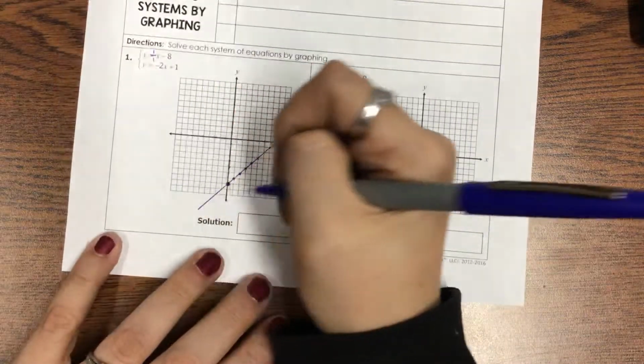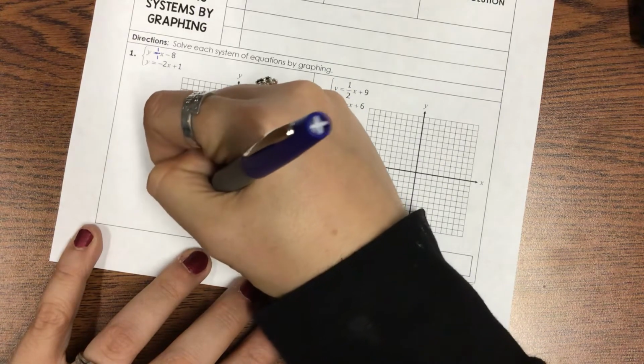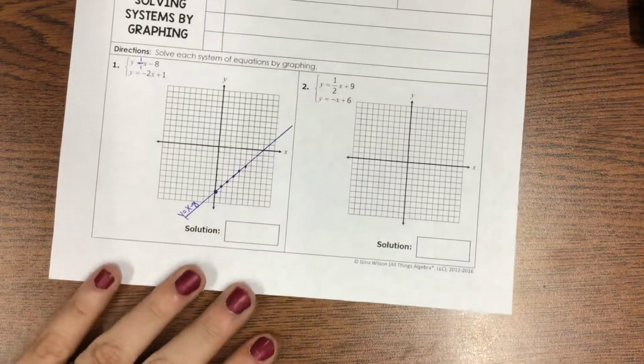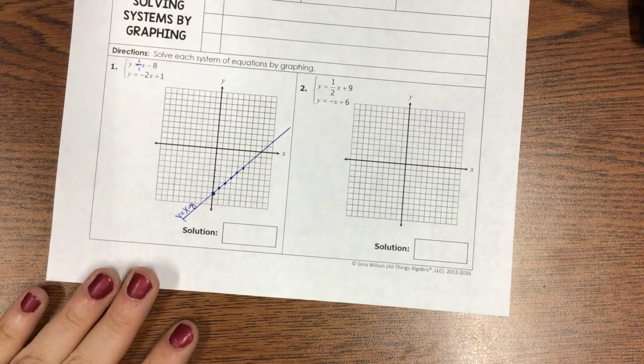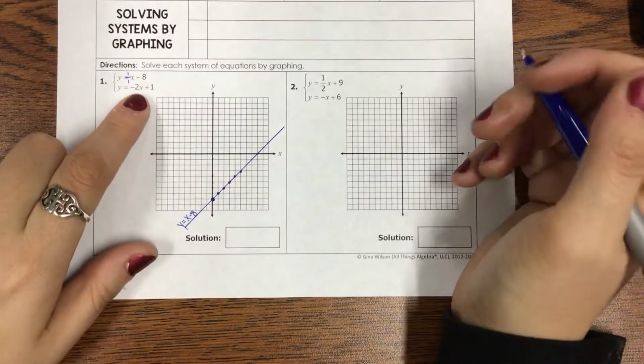And because we're working with two equations on the same graph, I am going to label that real quick. So that was our y equals x minus 8. Because they're not inequalities, we don't have any type of shading that we have to do. And then y equals negative 2x plus 1.